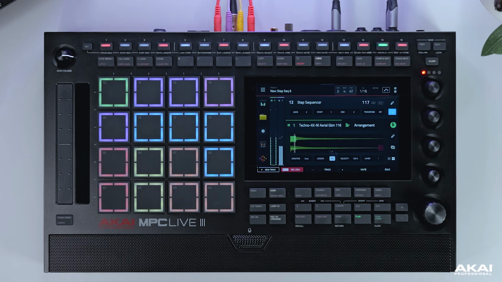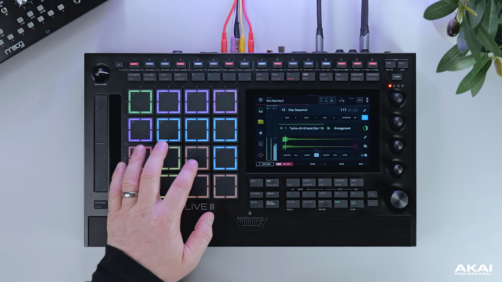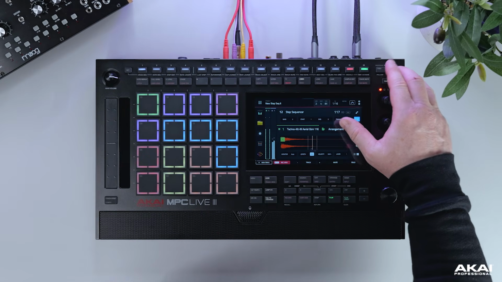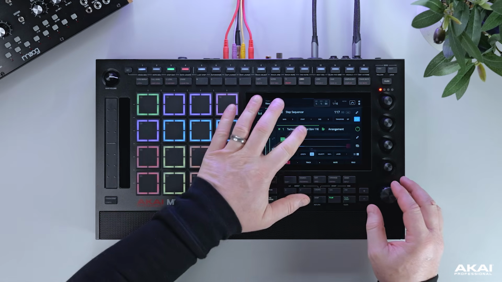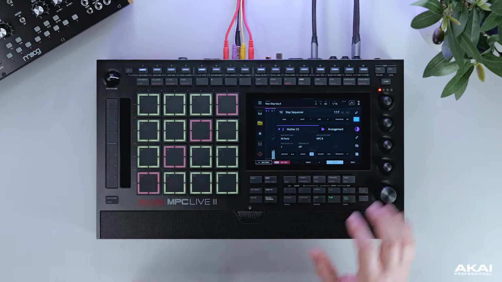Now that we've done our bass line, let's add some open hats and some one-shot chords. Now let's go to our MIDI track, where we trigger in the Mother 32 via our step sequencer.